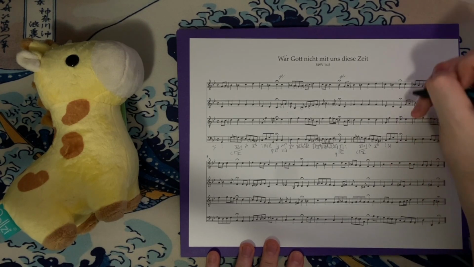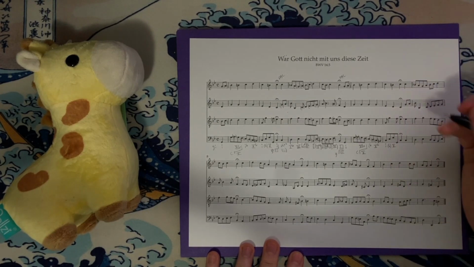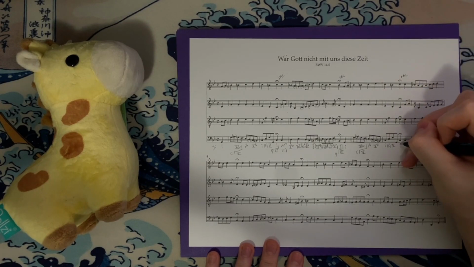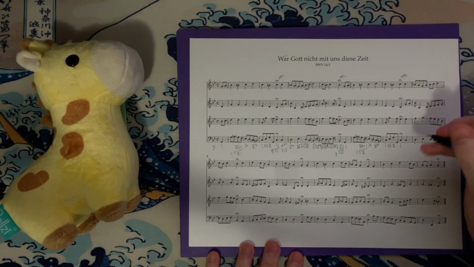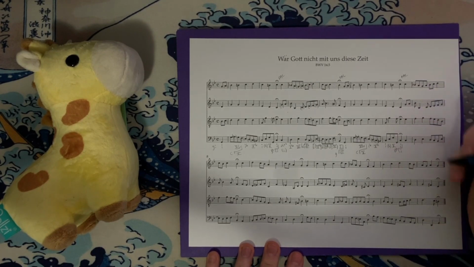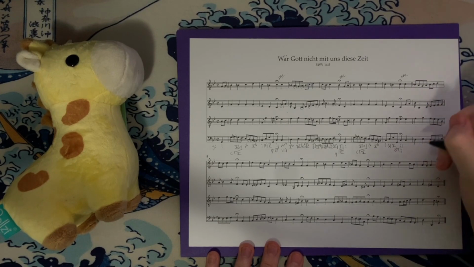Then we get G, G, D, and B, which is our 5 chord, G major, and then we get a perfect authentic cadence in the key of C minor. And the next section is the exact same thing. We have a pivot chord to the key of B flat here via the C minor.